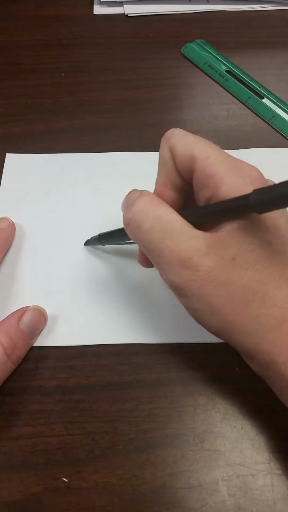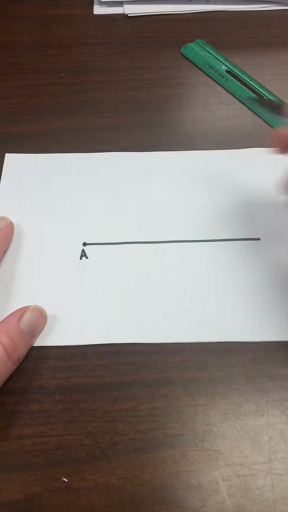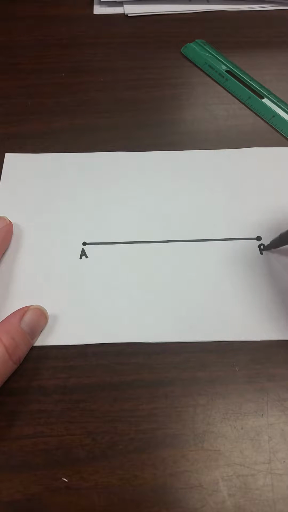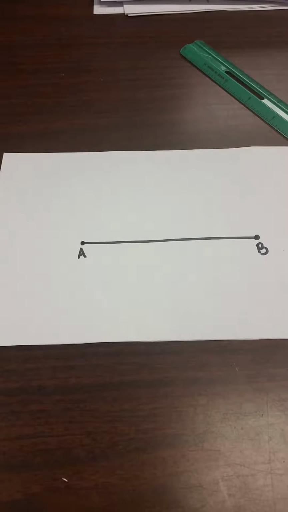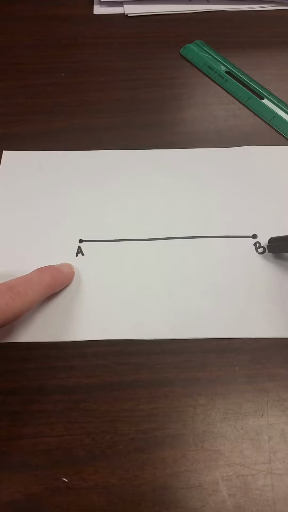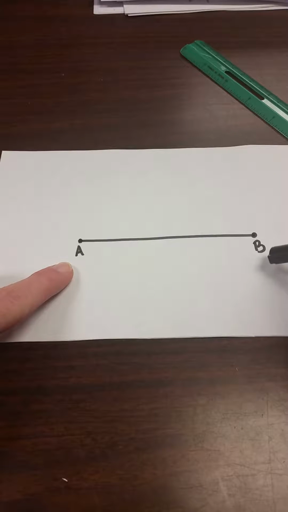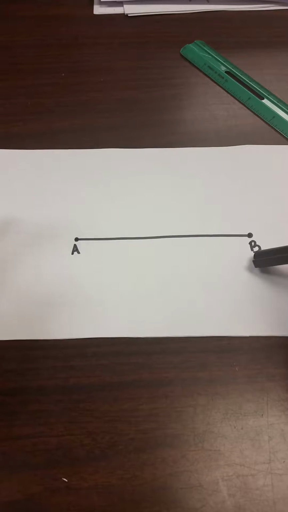Okay? Call this point A and call this point B. Now, also, you probably want to do this with a marker. If you have a pencil, you might either want to just make sure your pencil's dark or get a marker or a pen because you're going to need to be able to see this through.